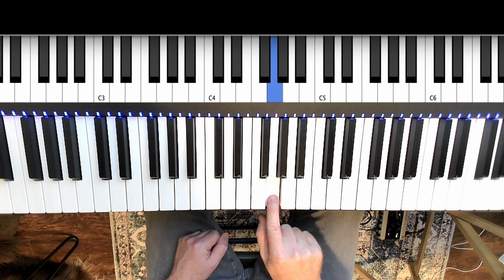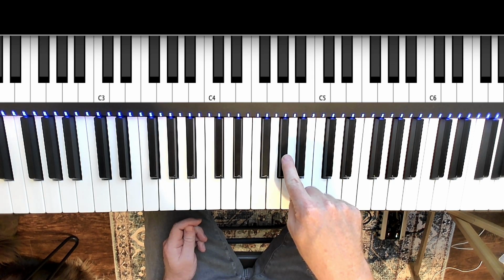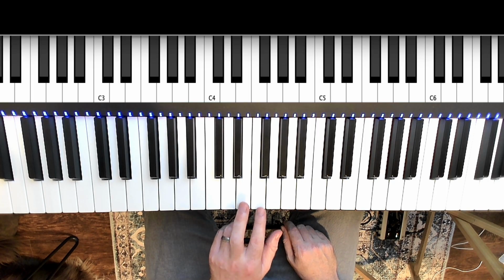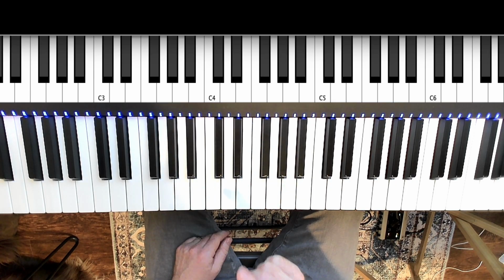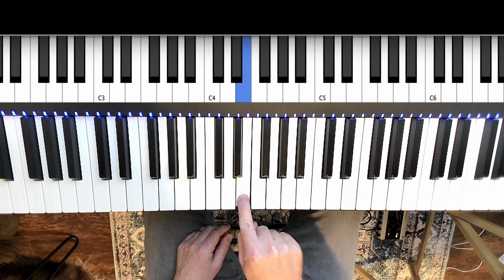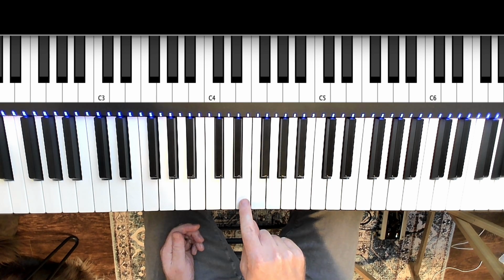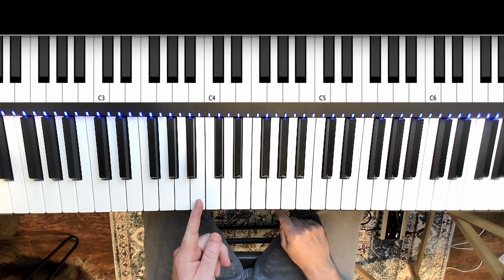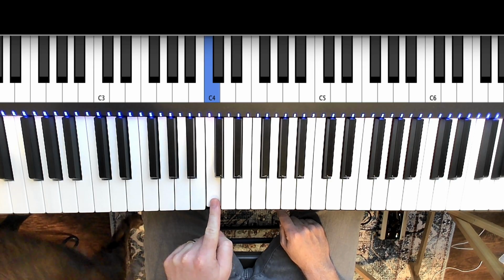Let's try another one. Here's G, so the next available key would be here, G sharp. Now this can get a little bit tricky if you're playing between the two white keys, E to F or B to C. So sometimes I see my students, I'll say play E sharp, and they go to the next available black key and they actually go the wrong direction. So an E sharp would be here. Same for B. B sharp, not here, but here. That's B sharp.